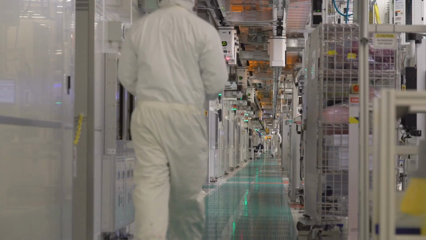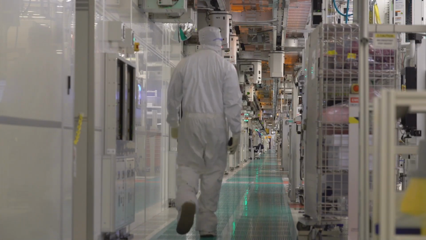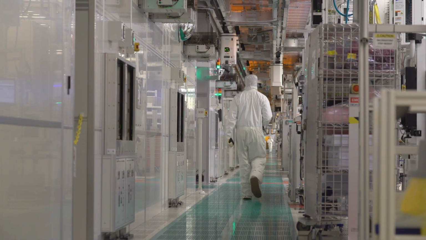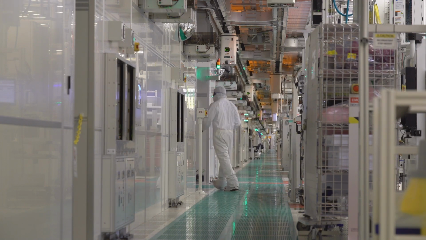Because the cardinal sin of manufacturing is to tell your customer that you're going to be able to supply them with product, and then in the end, not have that product to supply because of manufacturing issues.